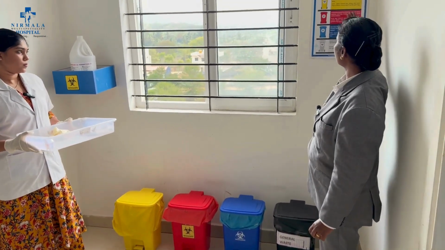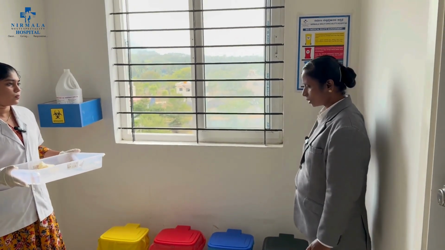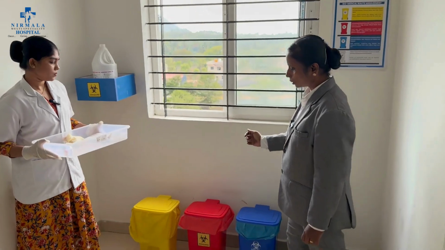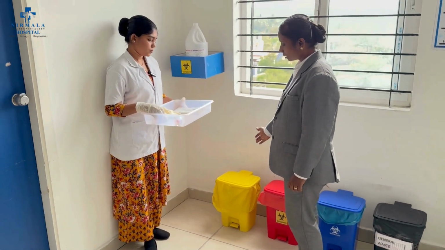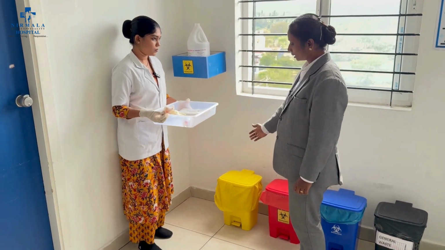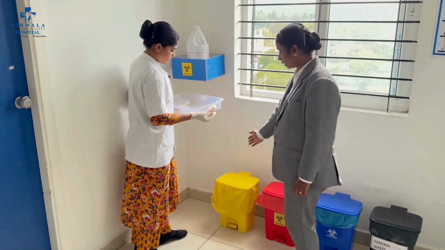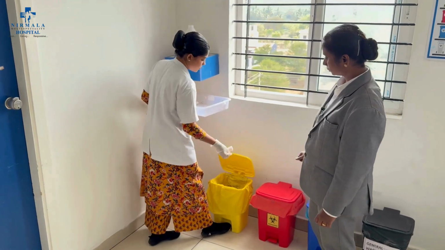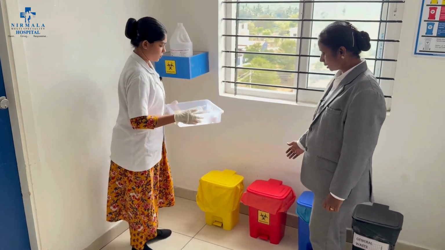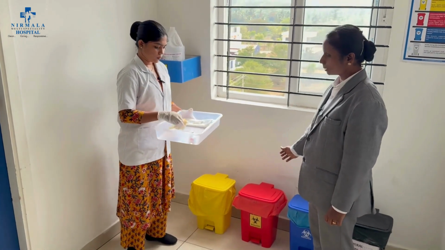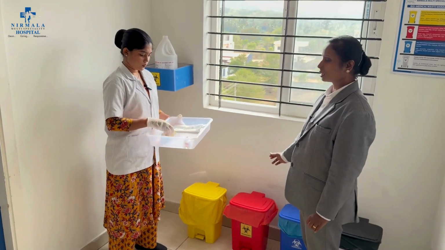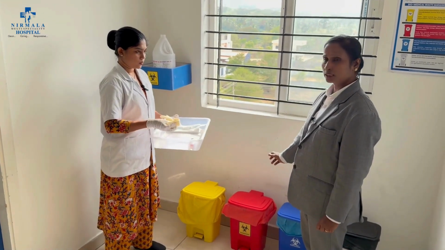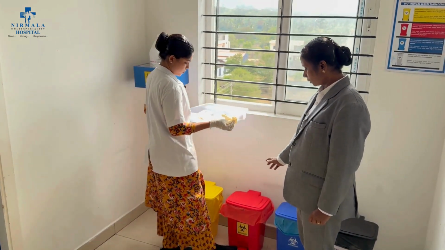We have 4 categories of biomedical waste bins in our hospital. First one is the yellow bin. Yellow bin is for human anatomical waste, cotton balls and dressing materials; all these things we segregate in the yellow bin. The second one is the red bin. In that we put all the plastic materials like catheters, IV sets and syringes without the needle.